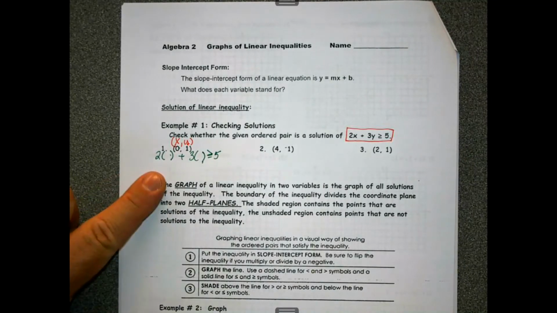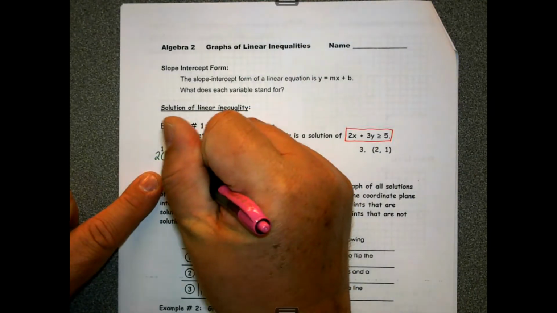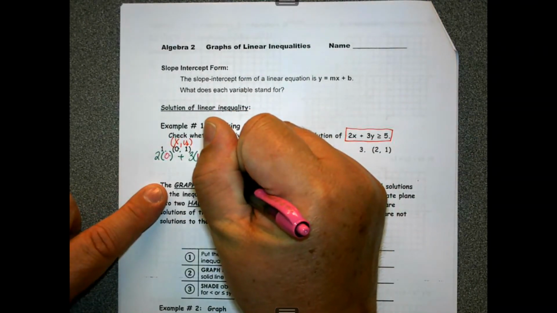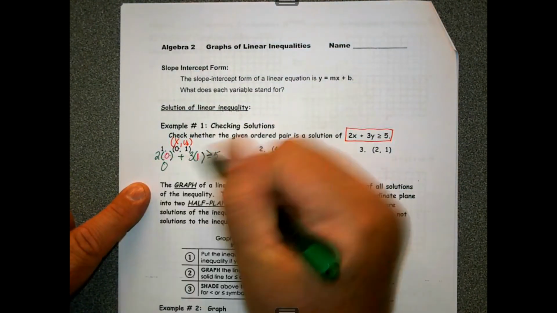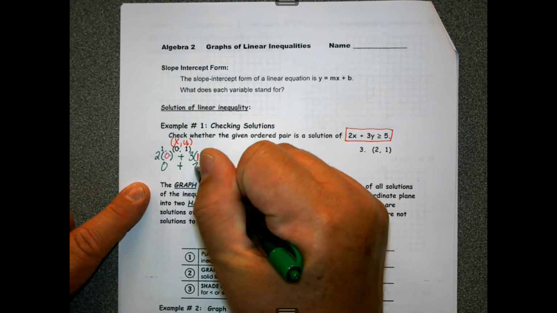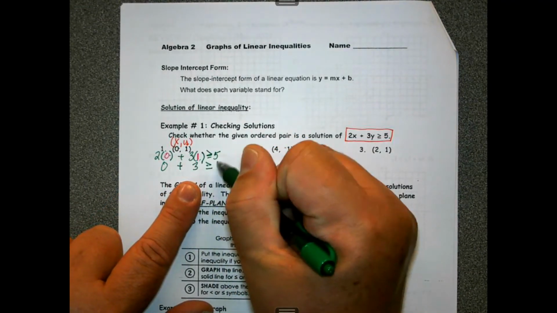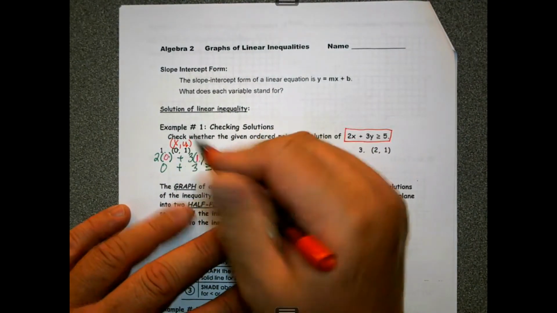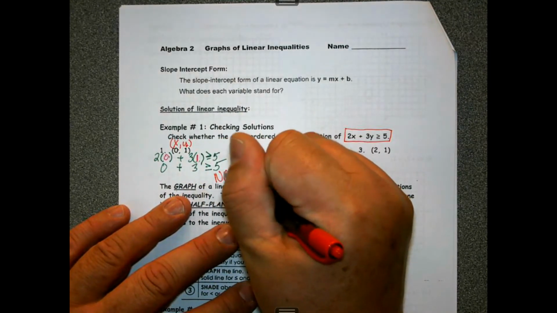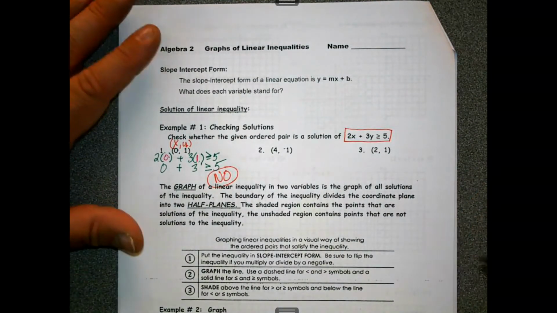Okay, so we're going to plug in 0 for our x and 1 for the y. Then we ask ourselves, well, 2 times 0 is 0, plus 3 times 1 is 3. We ask ourselves, is 0 plus 3 greater than or equal to 5? No. So this ordered pair is not a solution. Not a solution.